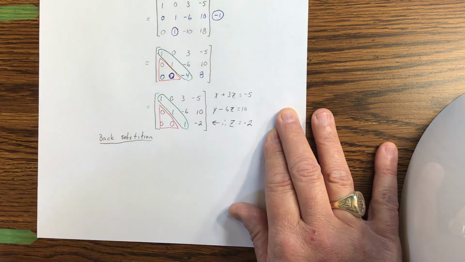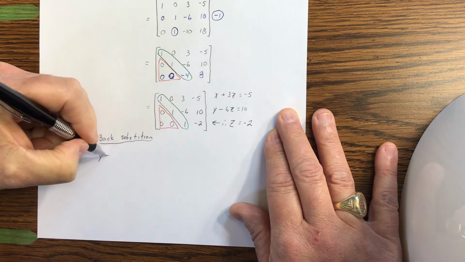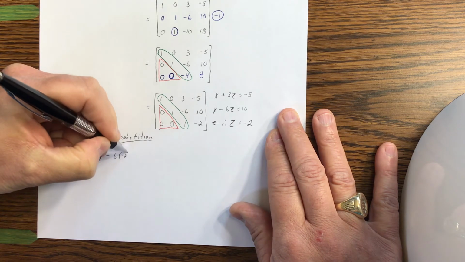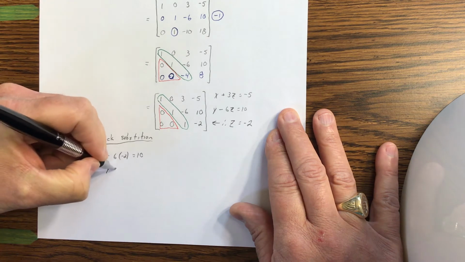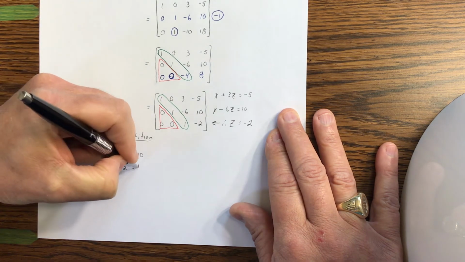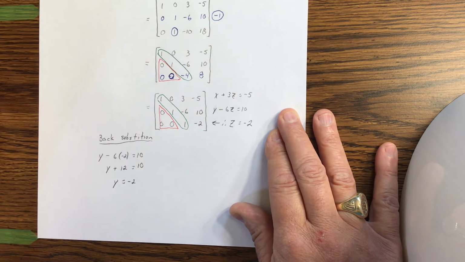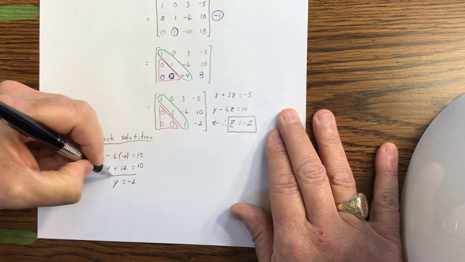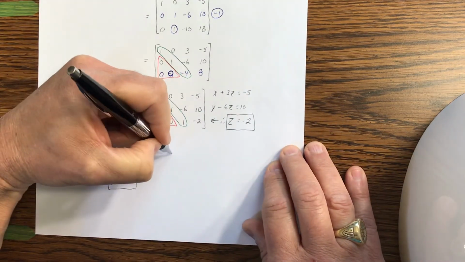So what I want to do now is find out what our Y is. So Y minus 6 times -2 equals 10, and solve for Y. Okay, so we have found that Z is -2, Y is -2, and now we can find out what our X is.